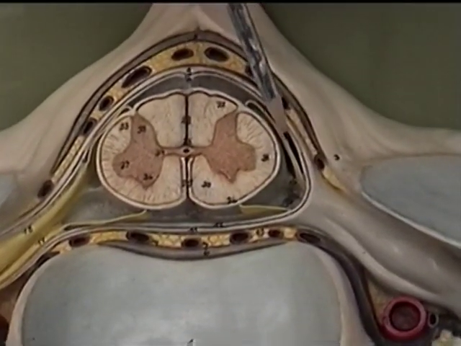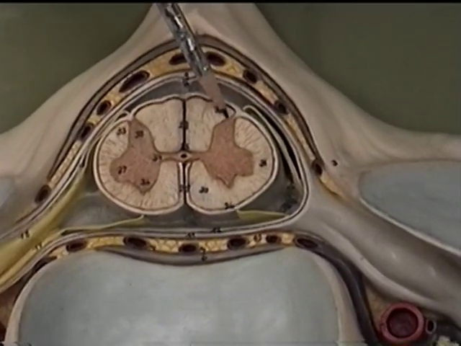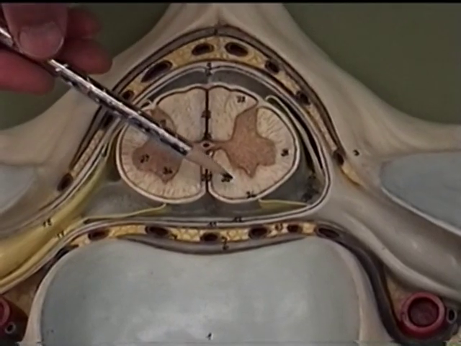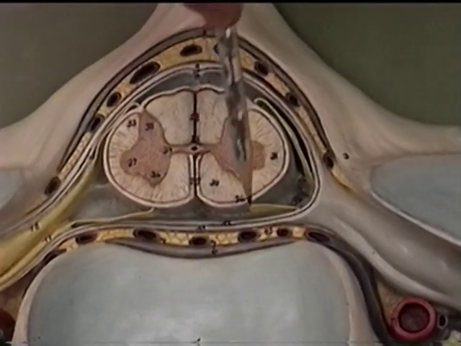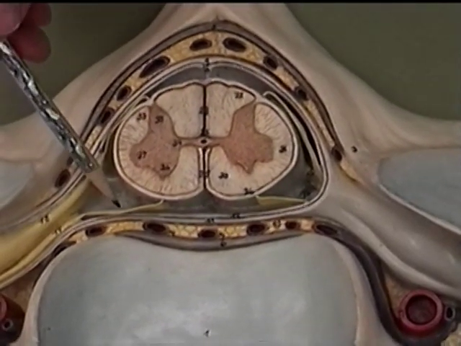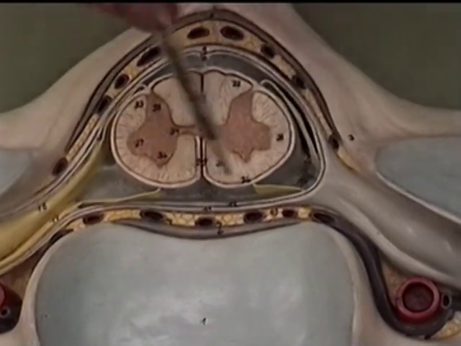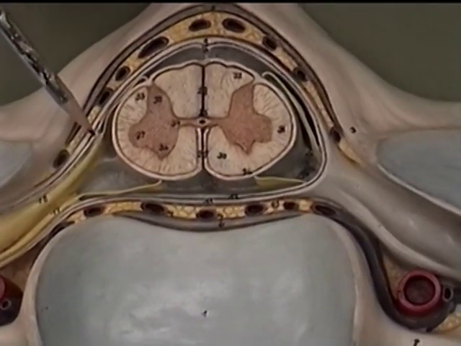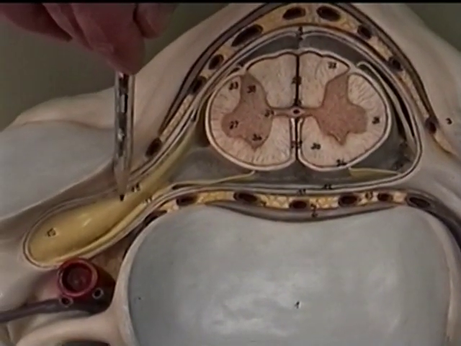So afferent information, sensory information, enters the posterior or dorsal aspect of the spinal cord. The motor information, which would arise here on the ventral aspect of the spinal cord, exits the spinal cord by these nerve fibers here, which are called the ventral roots. And the dorsal and ventral roots then come together to form a spinal nerve.